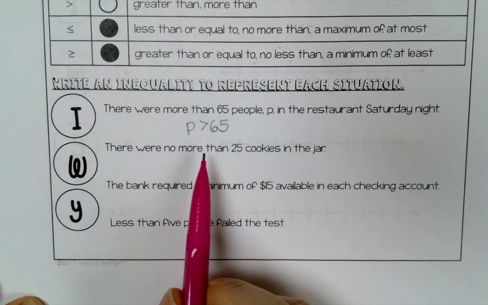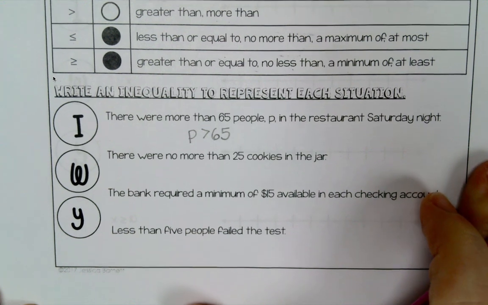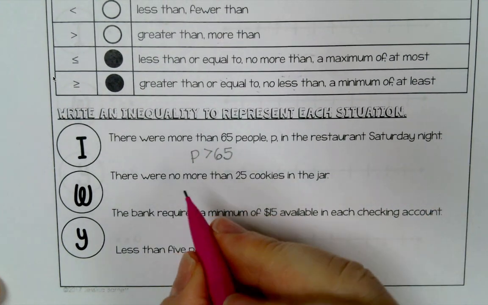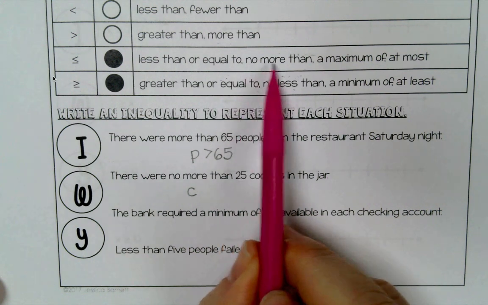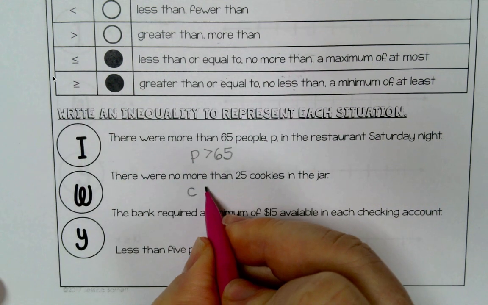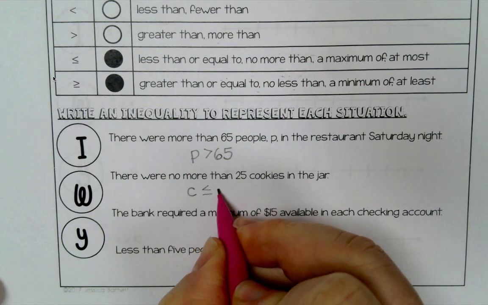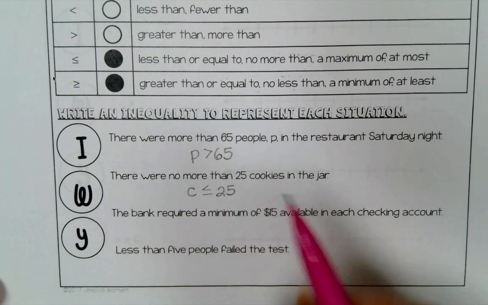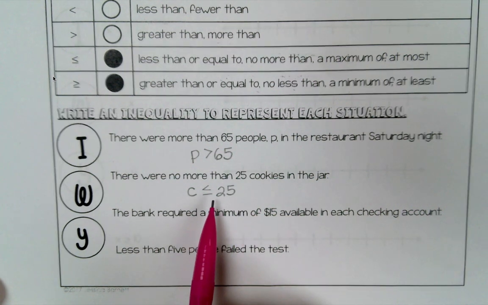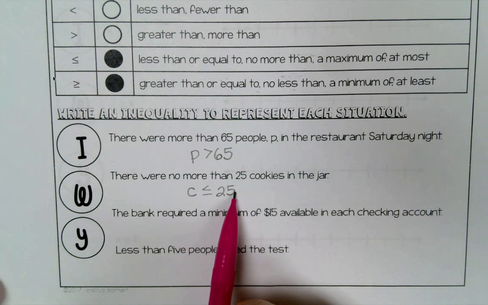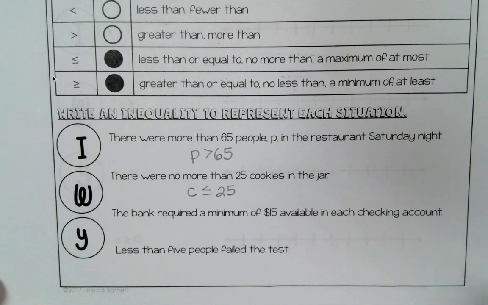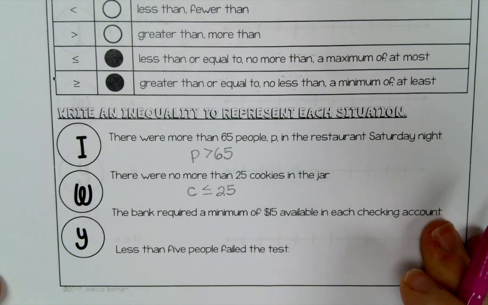There were no more than 25 cookies in the jar. So we're going to say C for cookies. Look for no more than. We have less than or equal to 25, which means the number of cookies, you could have 24 cookies, 21, 22, you could even have 25, but you couldn't have more than 25.